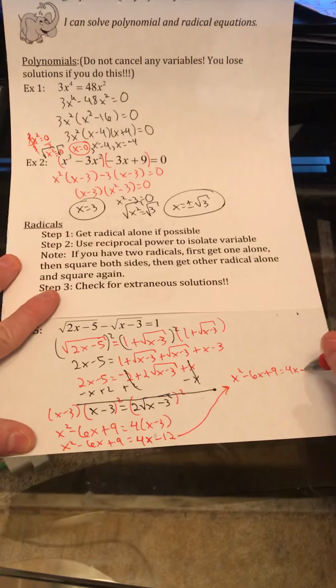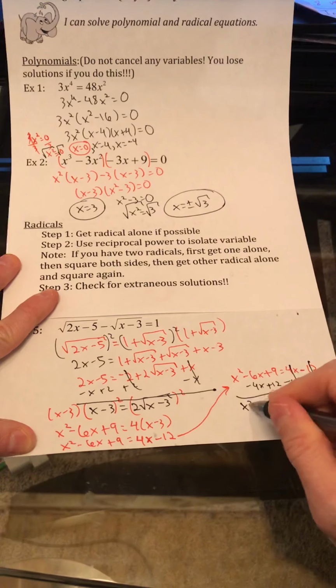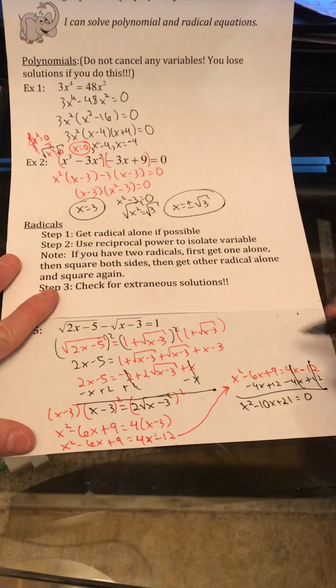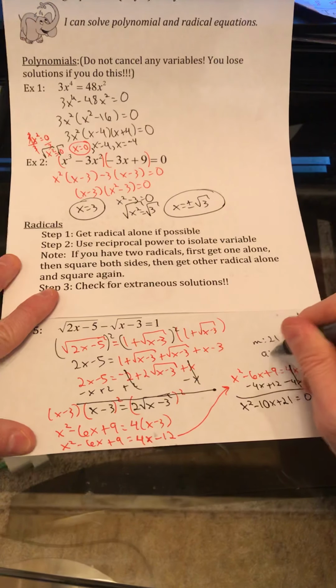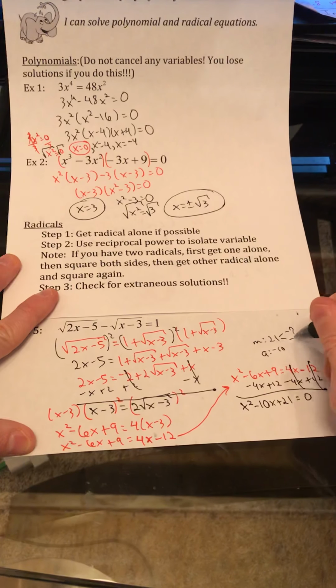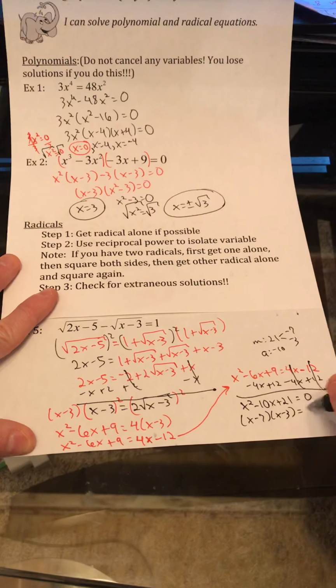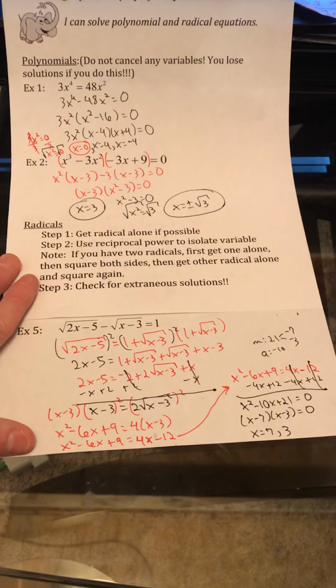And now what we are going to do is move everything to one side and factor. So x squared minus 10x plus 21. What multiplies to 21 and adds to negative 10? Negative 7 and negative 3. So your answers are 7 and 3.